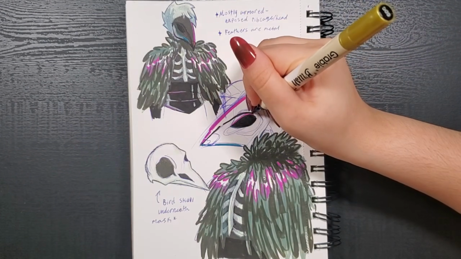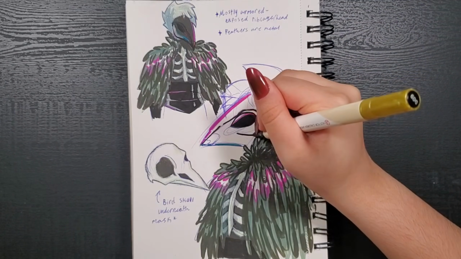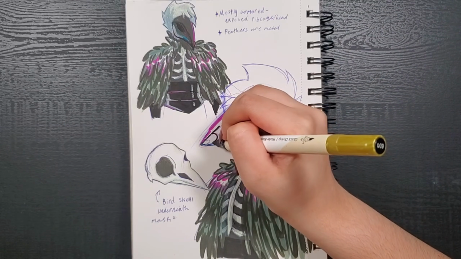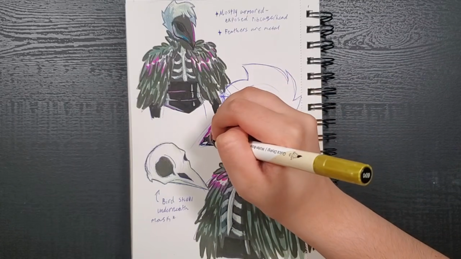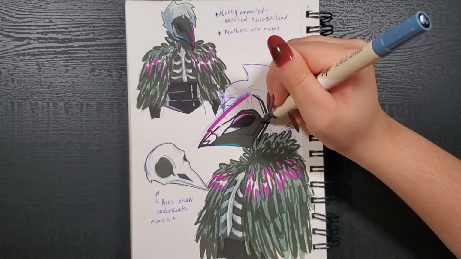Moving on, I decided to put a little more detail into the mask. I noticed in the actual image, there is so much detail within the metal itself. It's not just plain metal. There is actual plating and stuff like that. So I wanted to make sure to emphasize that in his mask once you look closer.